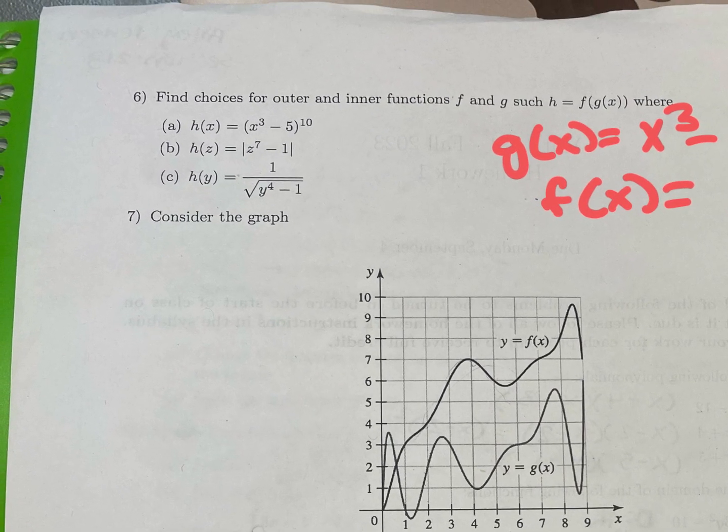B, the inner function, well, what jumps out at you as being inner? I would say z to the 7th minus 1. That would be the inner g of x. And what would I be putting that in for? It's not f of x, it should be z. I would be putting it into the absolute value of z, right? Because if you replace z with z to the 7th minus 1, it would just be absolute value of z to the 7th minus 1.